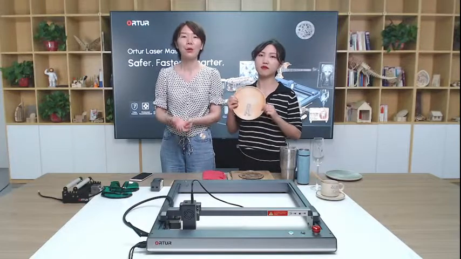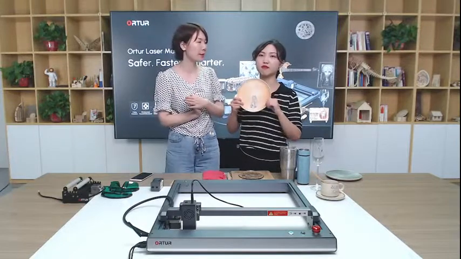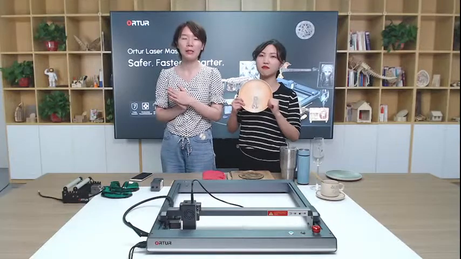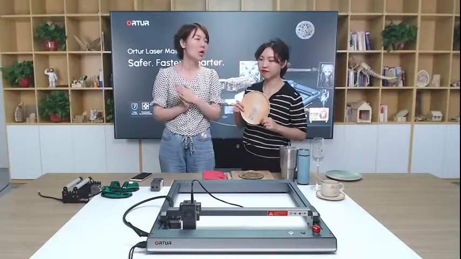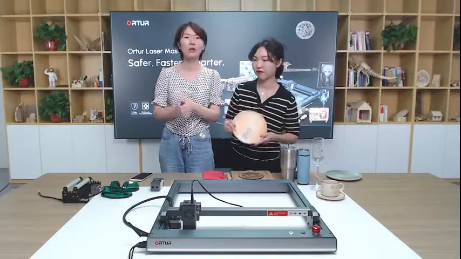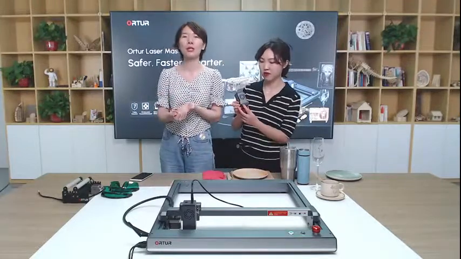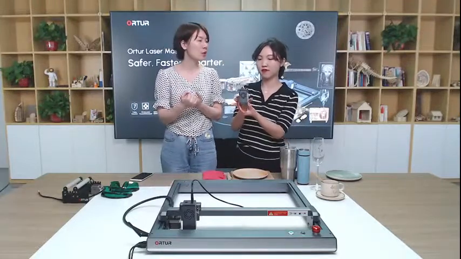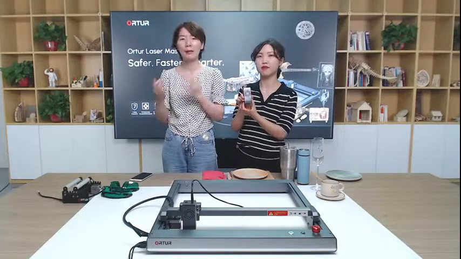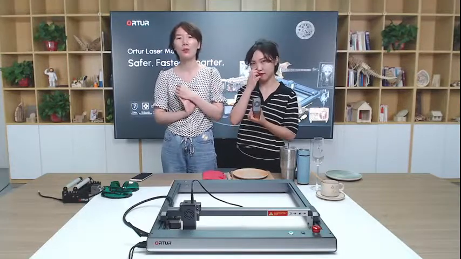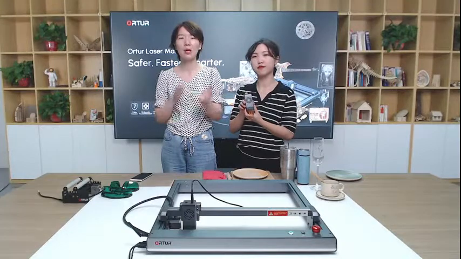Of course, we also have different prices for the laser engraver. We have the Ortur Laser Master 2 Pro 2, and also other Ortur models. You can choose based on your budget, and if you are still not so clear about our Laser Explorer, you can ask us.